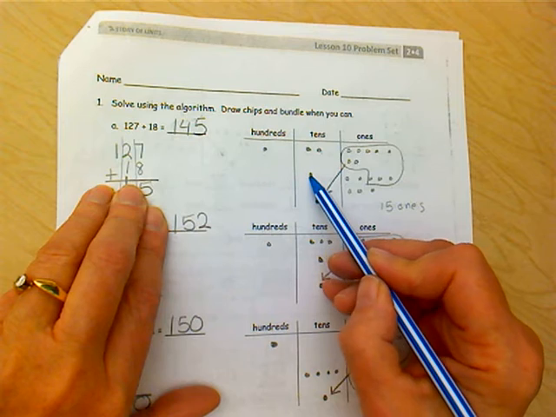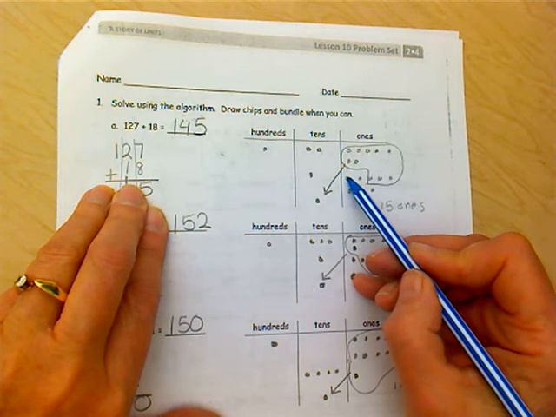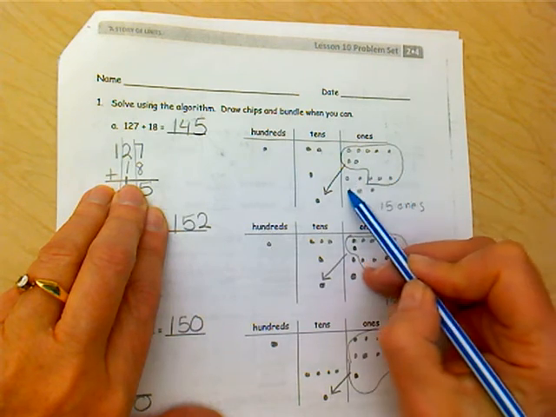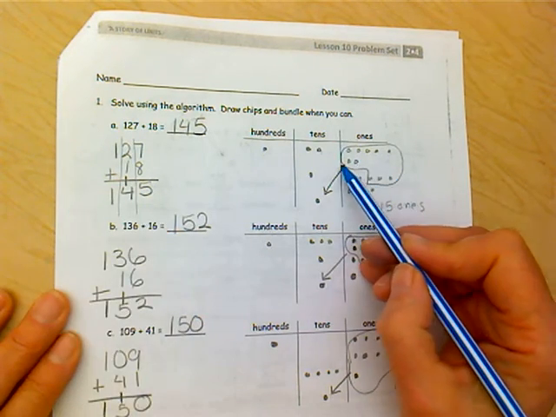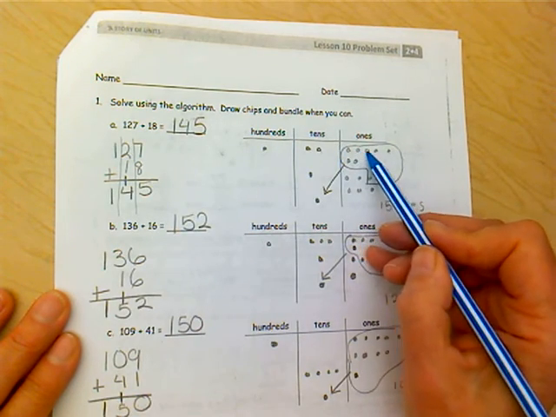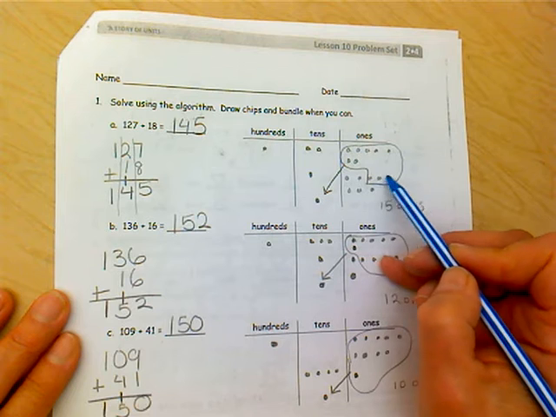And here's my 18 with 1 10, and so 10, 11, 12, 13, 14, 15, 16, 17, 18. I could compose a 10, so I composed a 10. 1, 2, 3, 4, 5, 6, 7, 8, 9, 10.